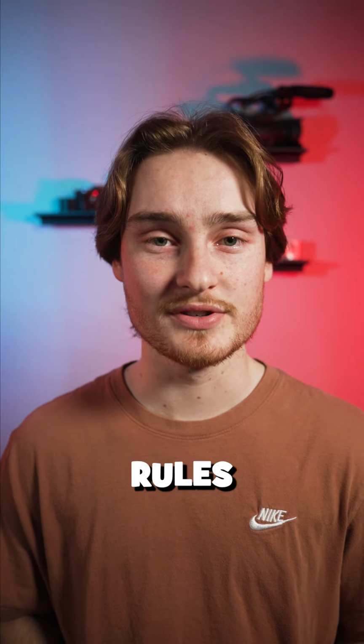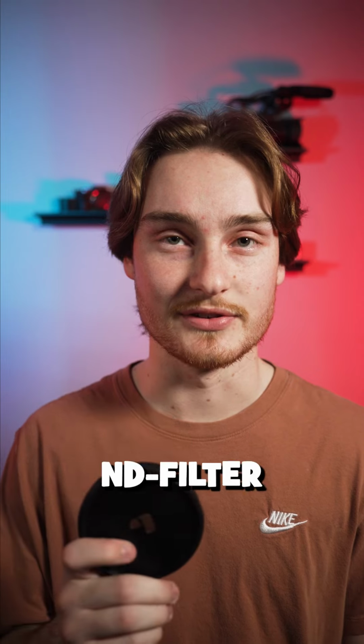You can adjust all these settings however you'd like to get your image to what you want it to look like. If you follow all these rules and your image is too bright, you might want to invest in an ND filter. They'll help you out a lot in the long run.